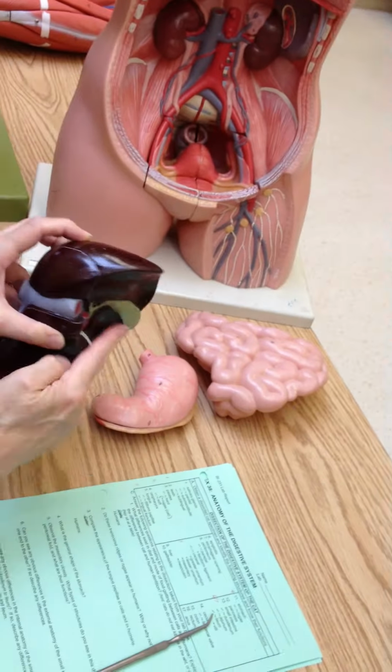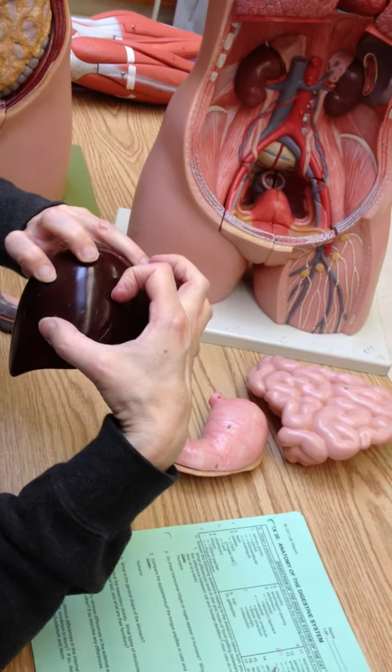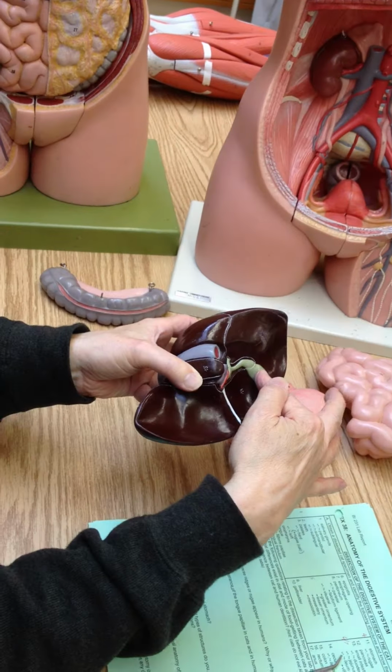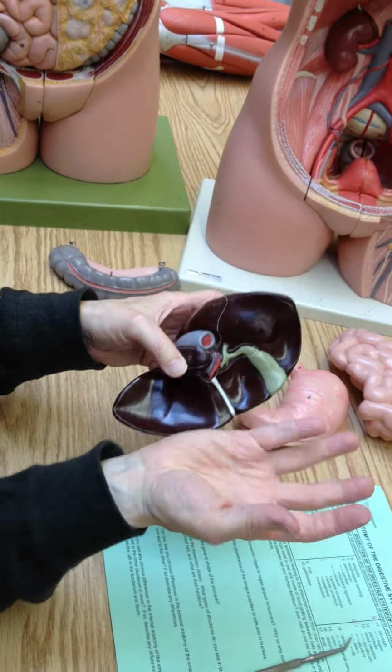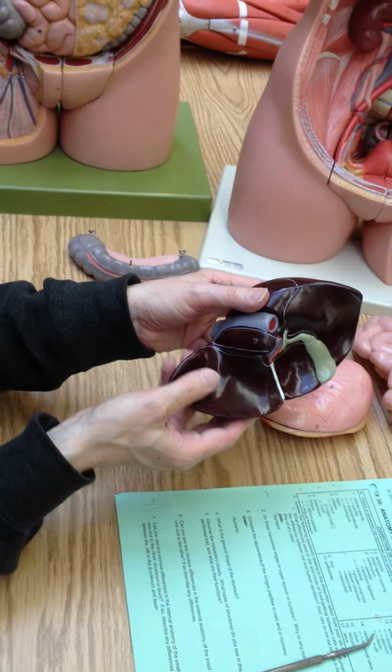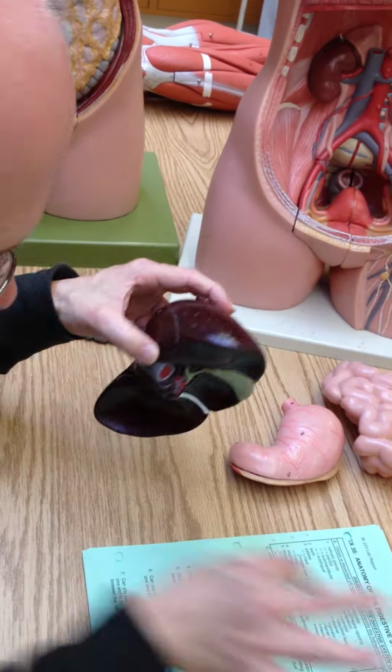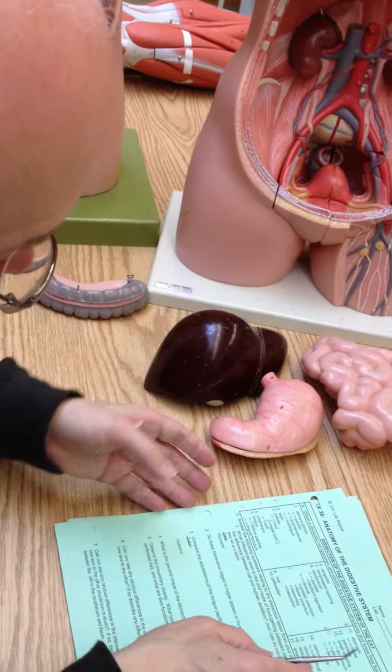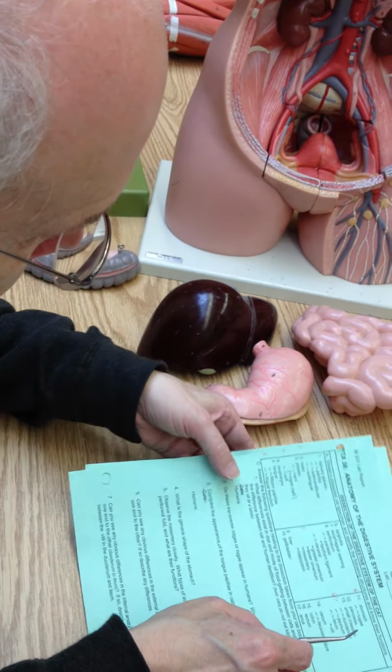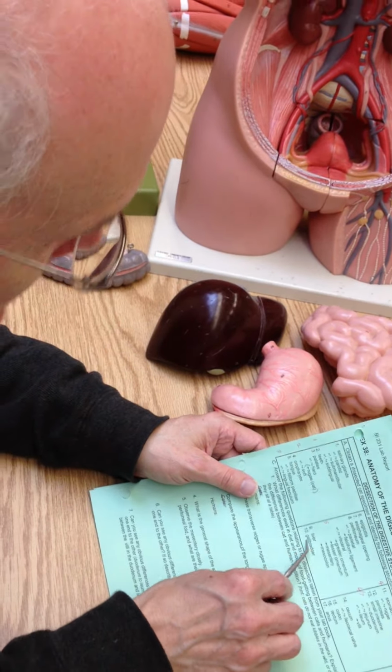This is the gallbladder, where bile is made in the liver, and then it's stored in the gallbladder. It actually can be concentrated down for up to as much as 10 times its original strength, and then it gets sent out to the intestines when it's time to have some. So there's liver and gallbladder.